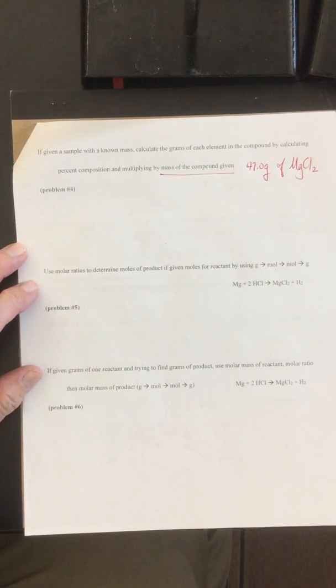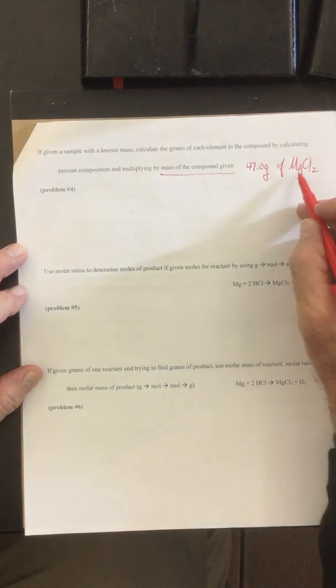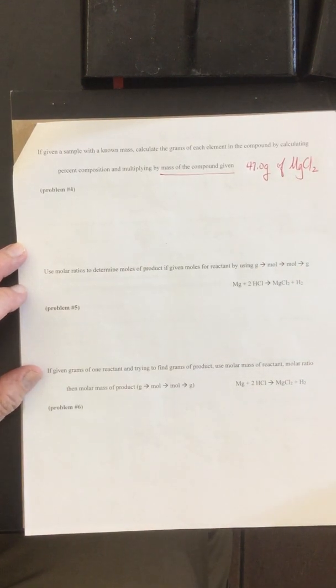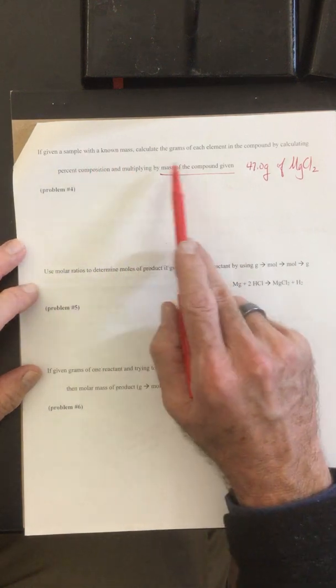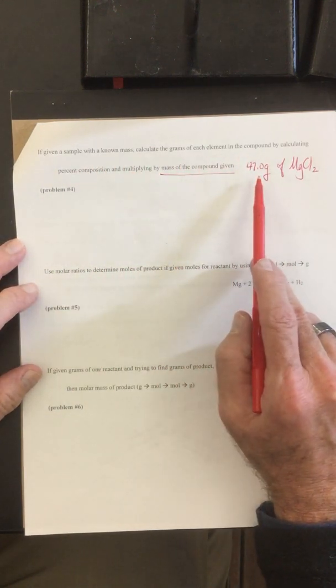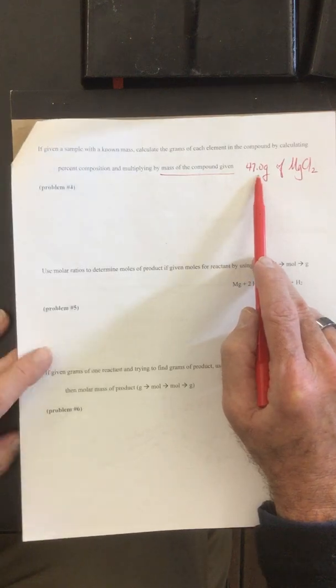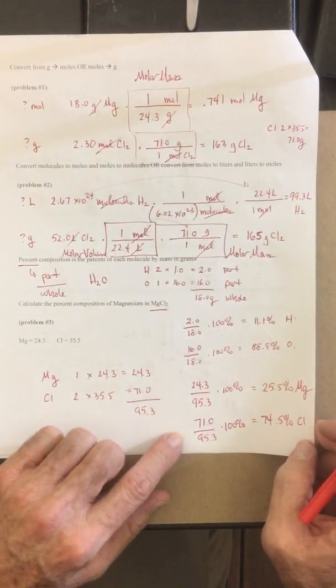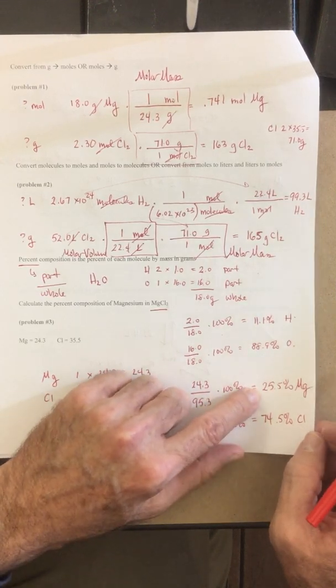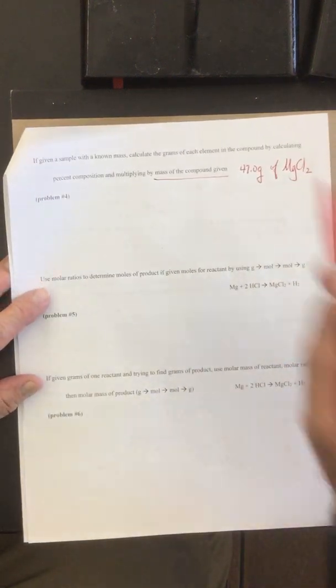Okay, question is, how much magnesium do I have and how much chlorine do I have? So what you're going to do is multiply this sample by the percentage that you have right here. You're going to be converting this into a decimal, converting this into a decimal, and multiplying it by this right here. So here's my sample.